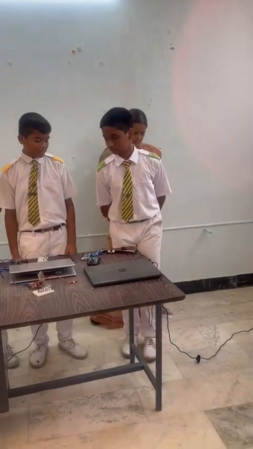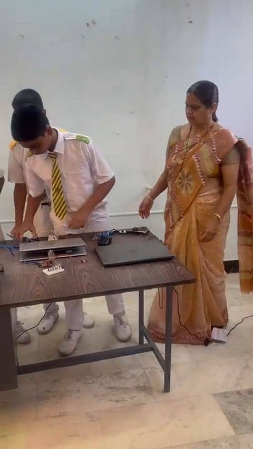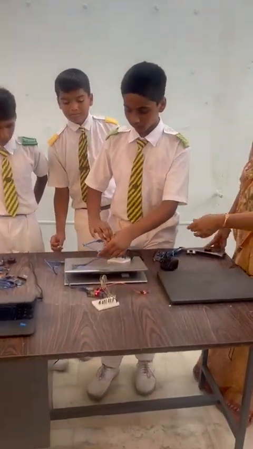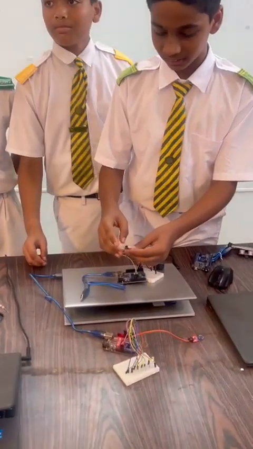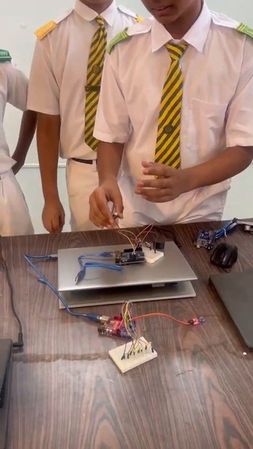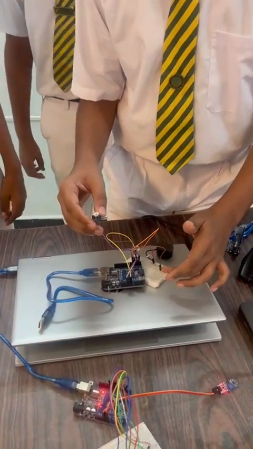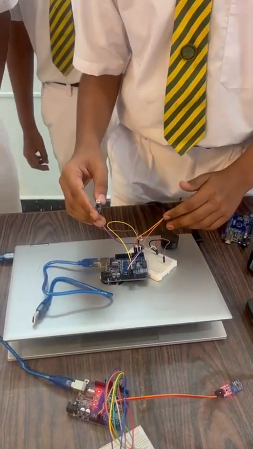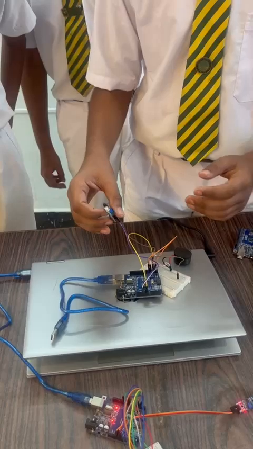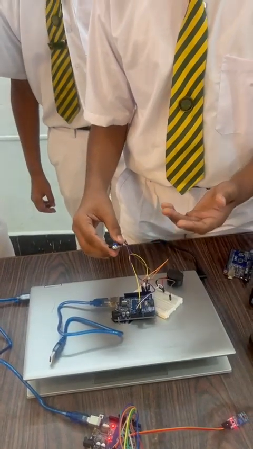How does this model work? When an object or a vehicle comes near the IR sensor, the IR sensor will immediately detect the object or the vehicle and send signals to Arduino, and Arduino will send signals to the buzzer and the LED. Then the system will activate and give a signal to the people.